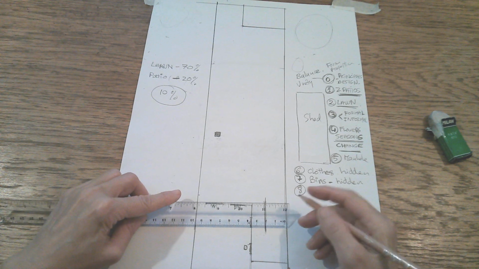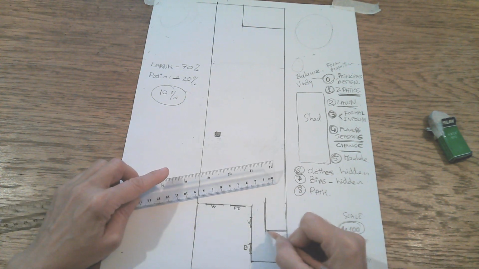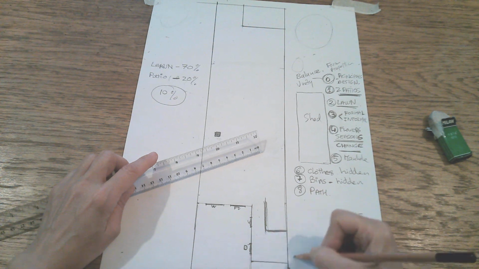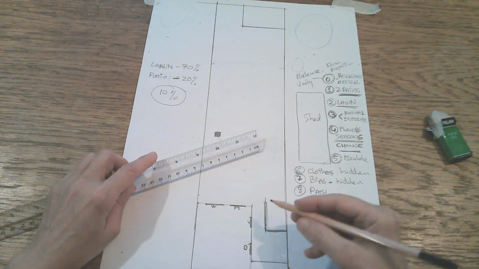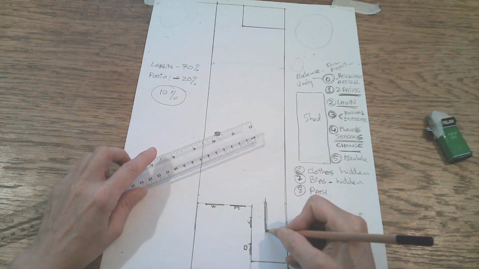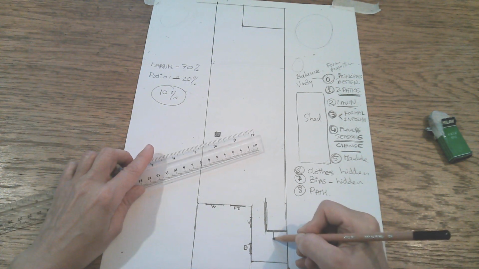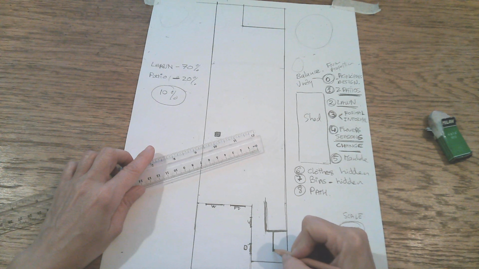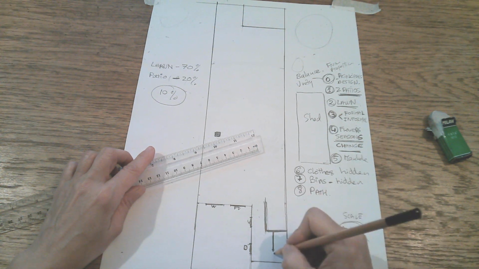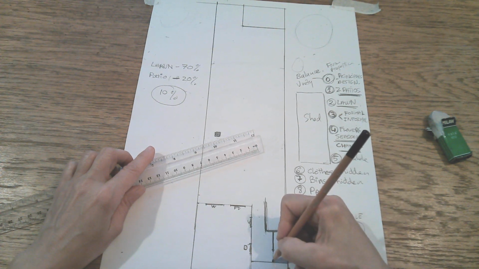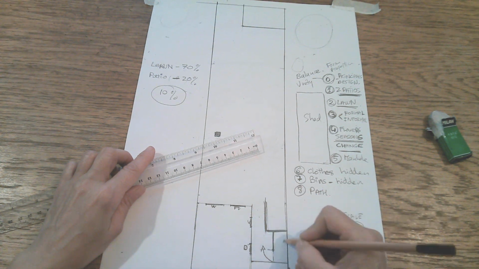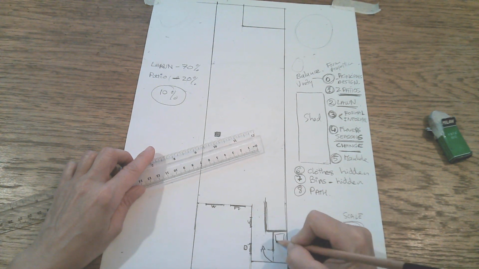So approximately as far as here, I'd say that this could be a path and this could be an area for the bins. What I'm going to do is I'm going to hide those bins. I'm going to put some sort of a trellis or a wooden structure with a bit of a gate, okay? A gate that might open that way. And then I'll be able to put my bins here.